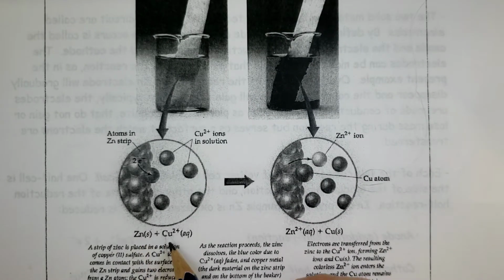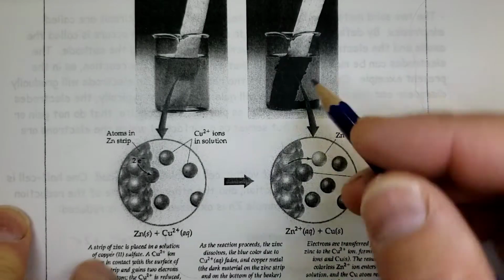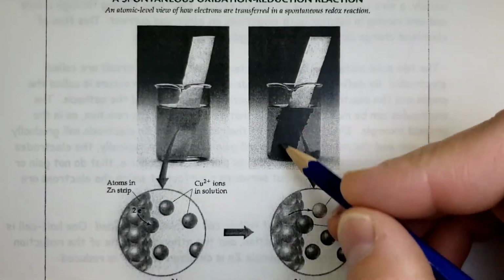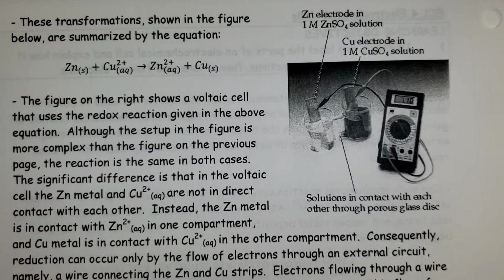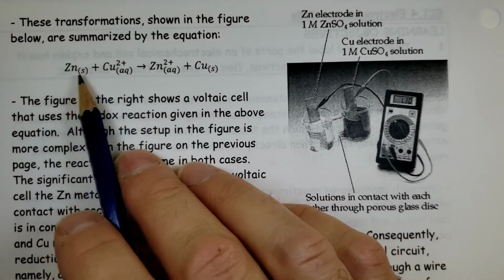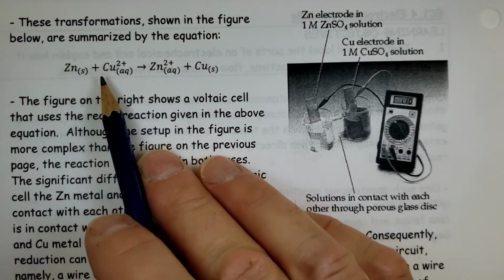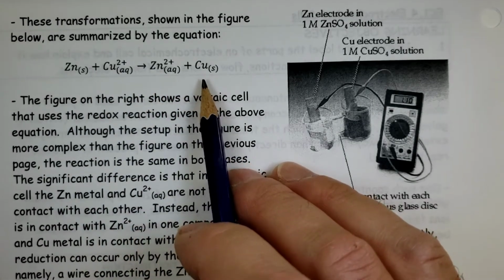So kind of switching places there. So the solid zinc combines with the copper ions. Zinc gives its electrons to the copper ions. Copper becomes the solid, and zinc turns into ion form. So that's what's happening here. And you can see here in this picture, even though it's not clear, a deposit of copper. So the transformations are summarized below here. The zinc solid and the copper(II) ions, there's electron transfer. Then we have the formation of zinc ions and copper solid.